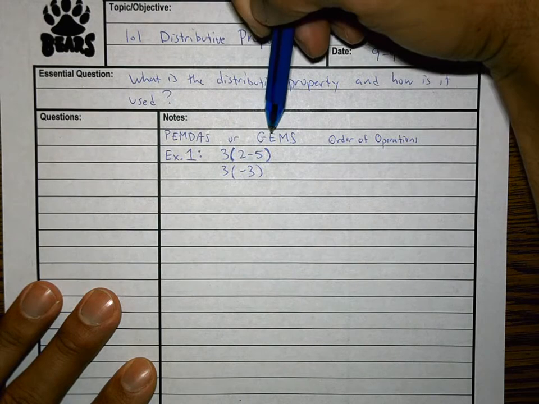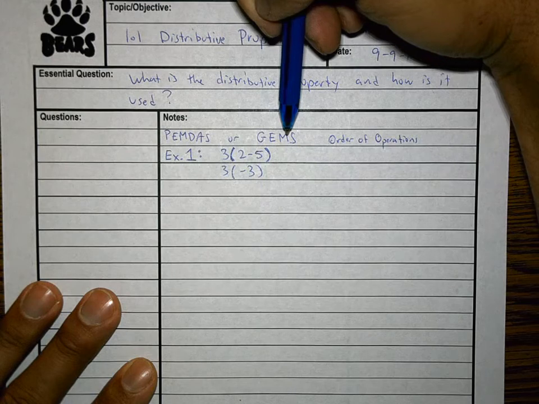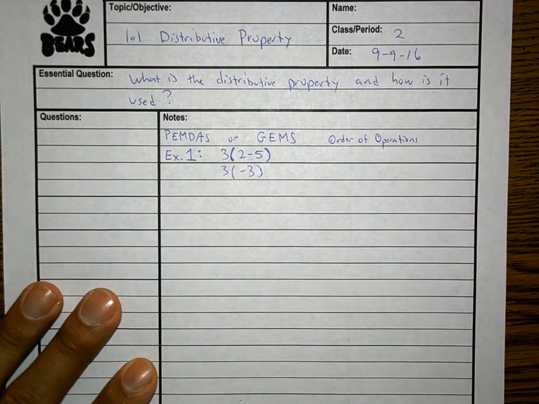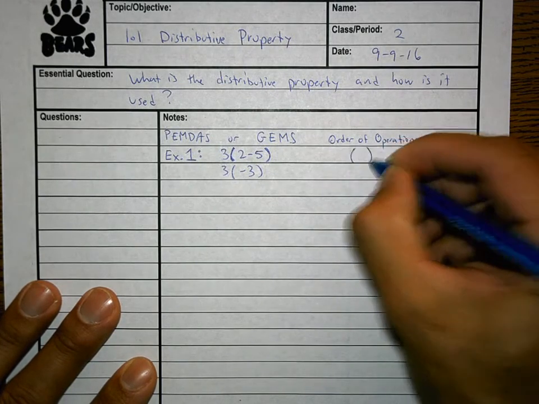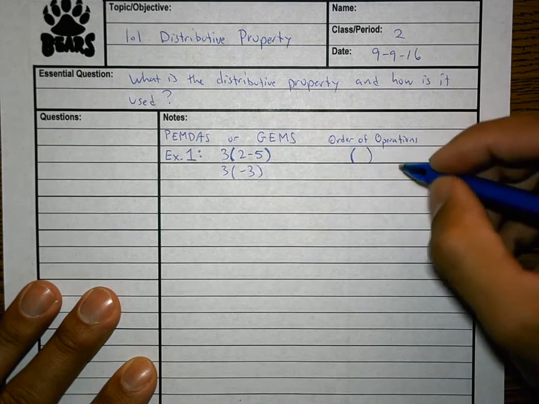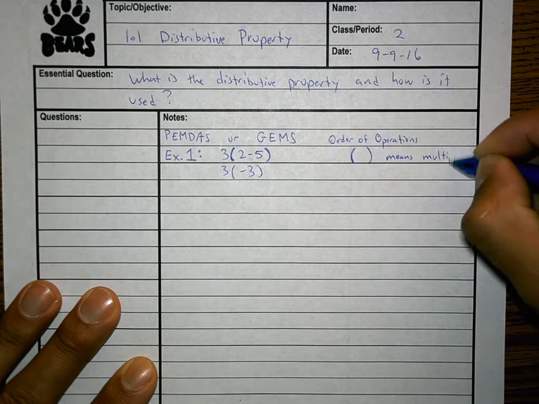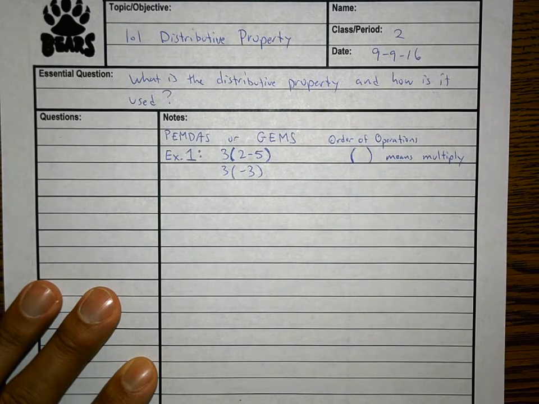And then there's no exponents. There's only multiplication left. How do I know it's multiplication? Whenever I see something outside of parentheses, I need to think of multiplication. I'm going to write that off to the side. Parentheses means multiply. Whenever you see parentheses, it means you're going to multiply what's inside there with whatever's outside of the parentheses.